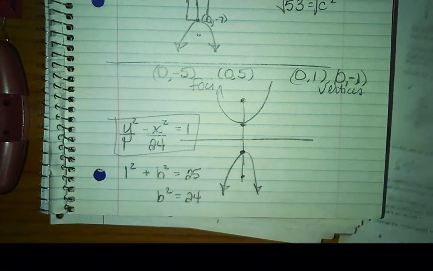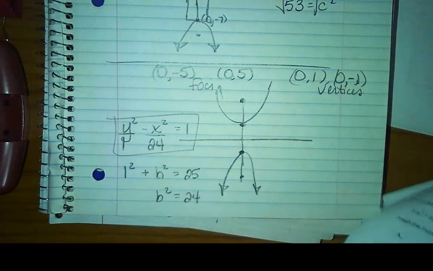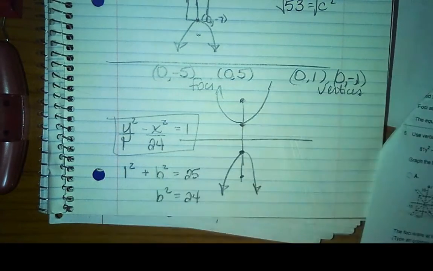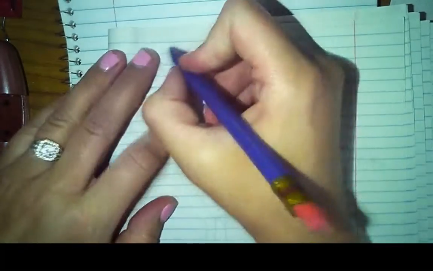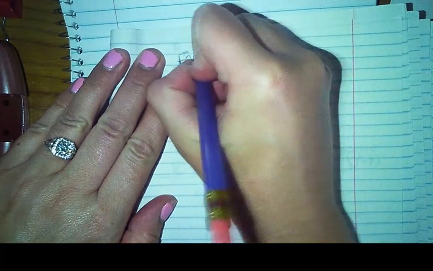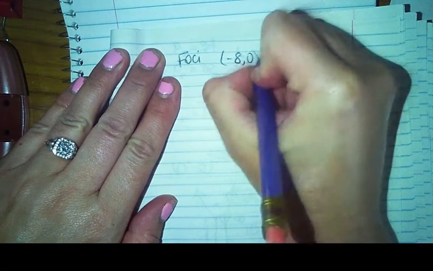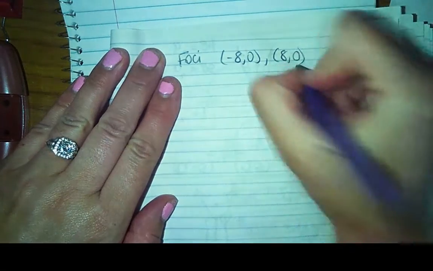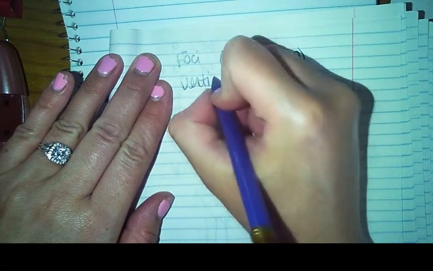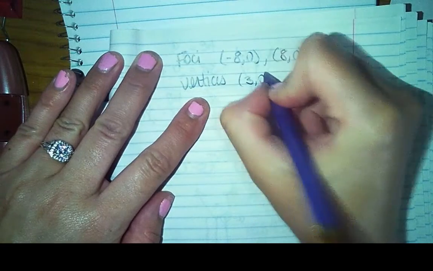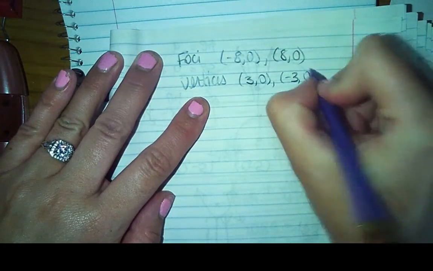Okay, let's do another one. I'm trying to get to where we can do the asymptotes. So it says I got foci at negative 8, 0 and at 8, 0. So my foci are at negative 8, 0 and at positive 8, 0, and then my vertices are at 3, 0 and negative 3, 0.